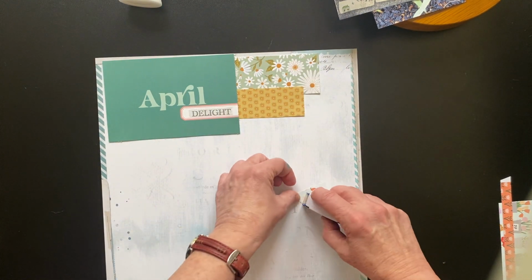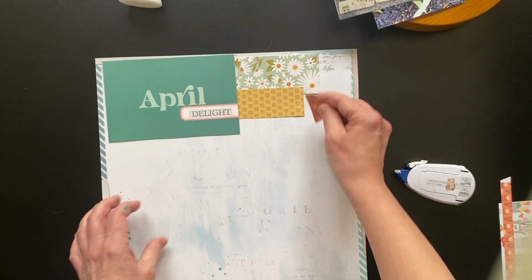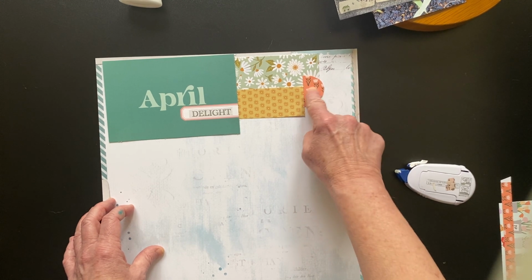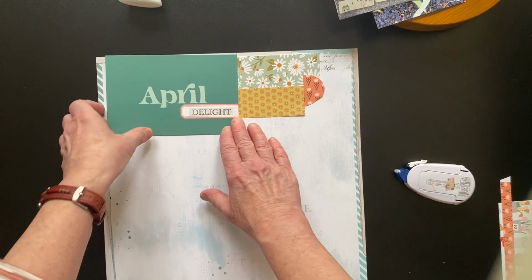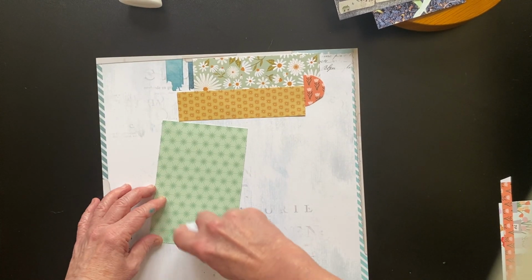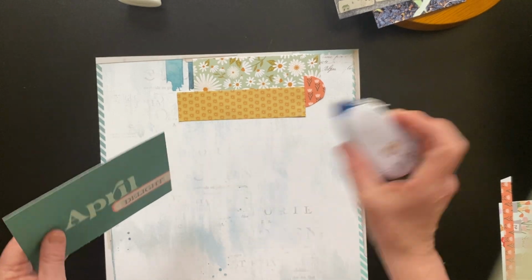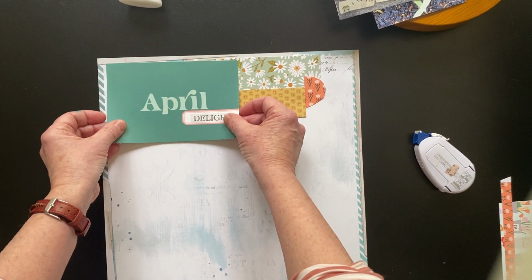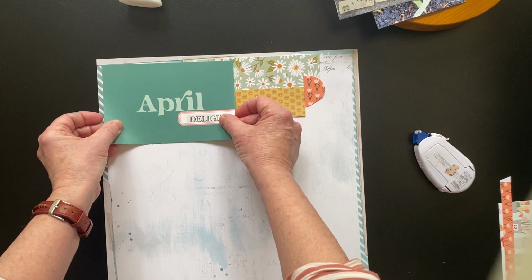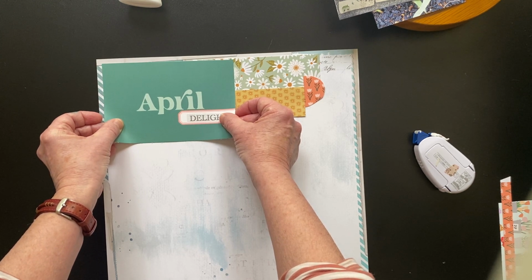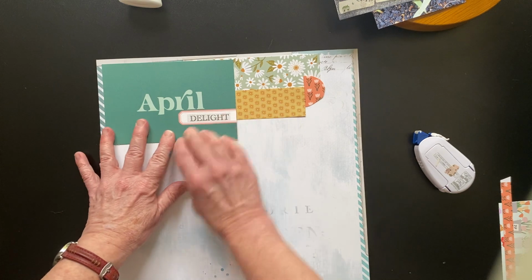And I might add some machine stitching to these paper layers, but for right now, just kind of getting them down there to get the color and to cover up the parts of my background paper that I don't want. I also don't want to run out of tape runner, so I can always add more tape later. Yeah, that just kind of covers it up and puts this in place.